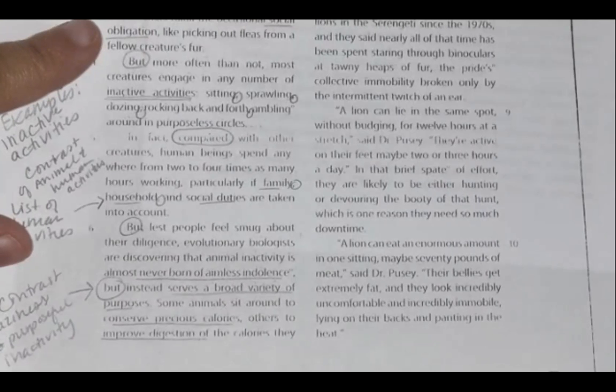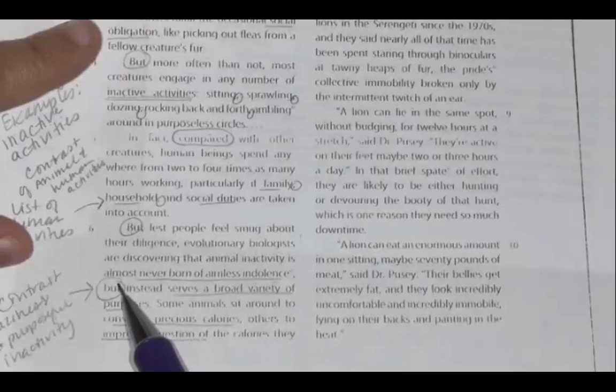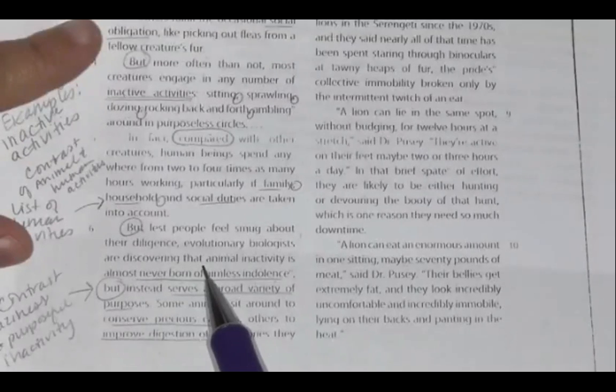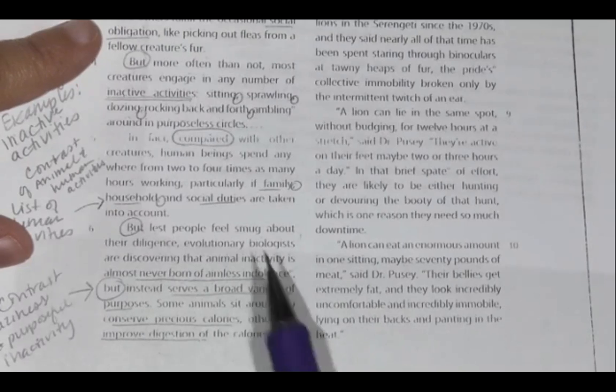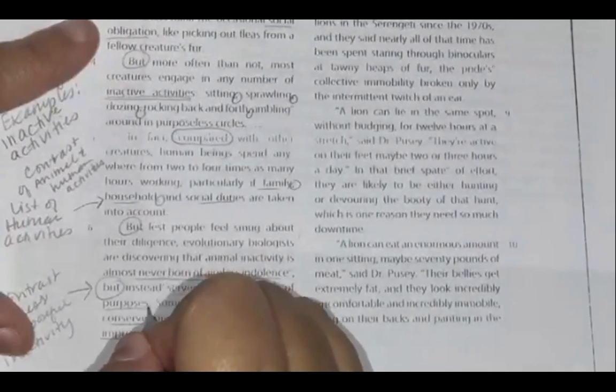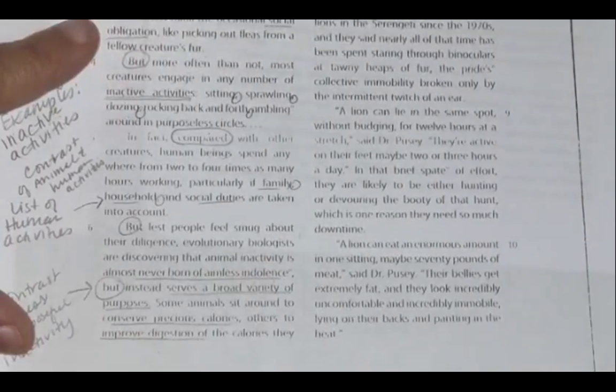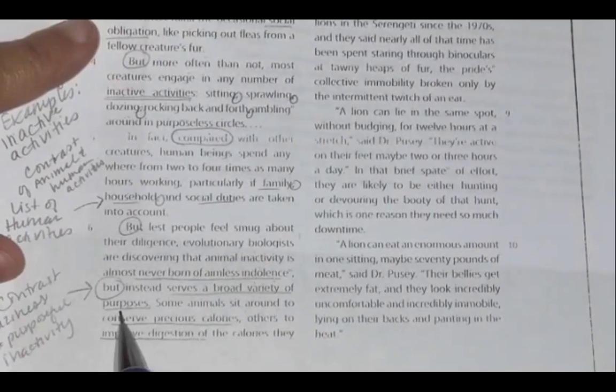This is a tricky part. So they're saying animal inactivity is almost never born of aimless indolence, which means laziness, but instead serves a broad variety of purposes. They did the opposite, right? They're still laying low. They're still not moving around a lot, but it serves a broad variety of purposes.